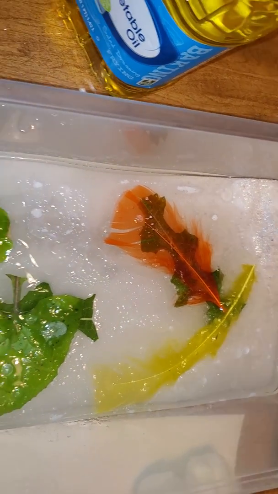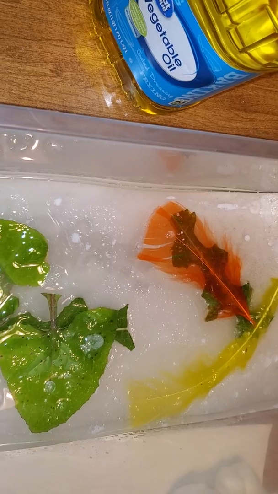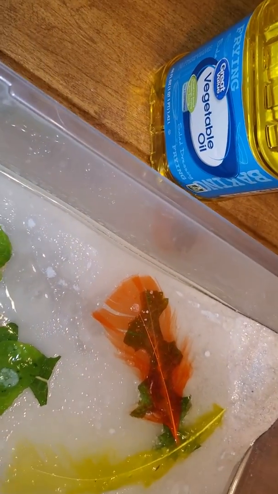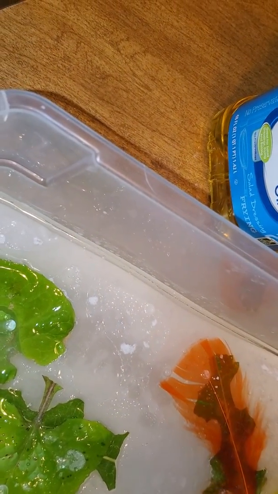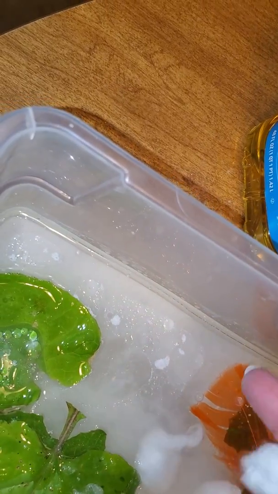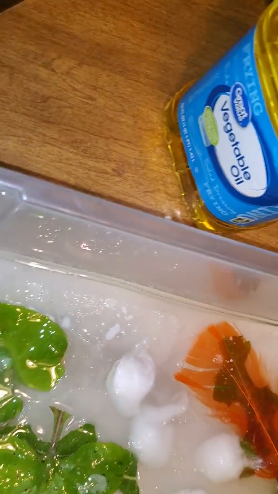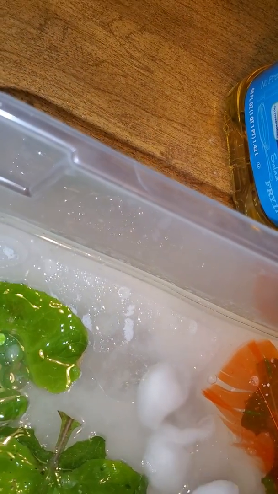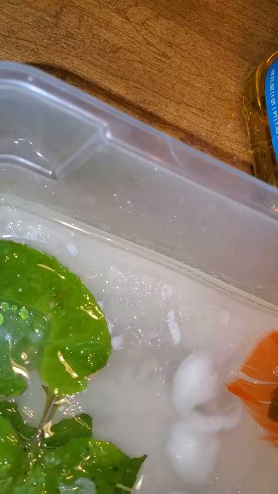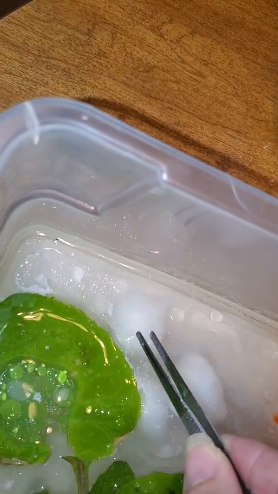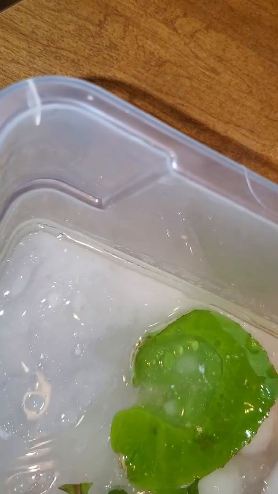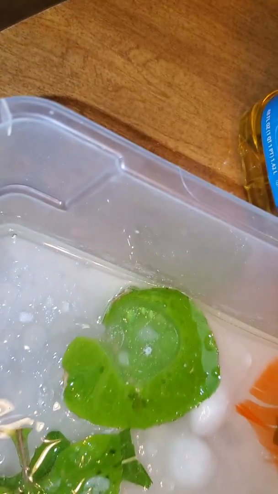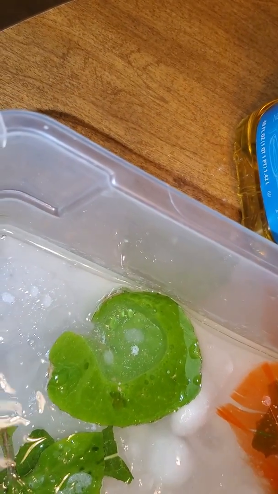I'm going to try a couple of different things and see which one works the best. I'm going to put a couple of cotton balls in. We see that they're soaking up some stuff, but it's mostly water.